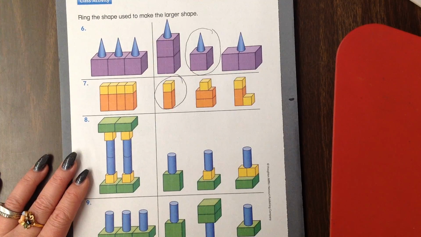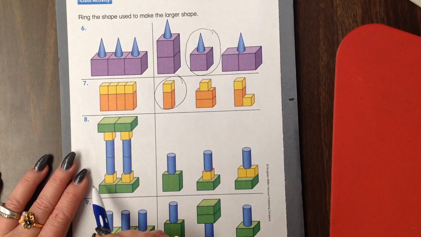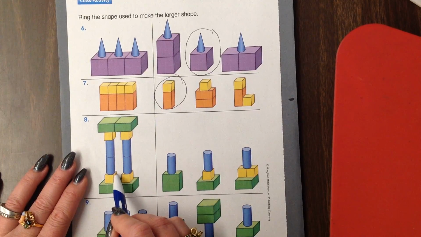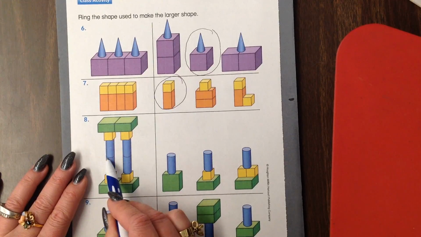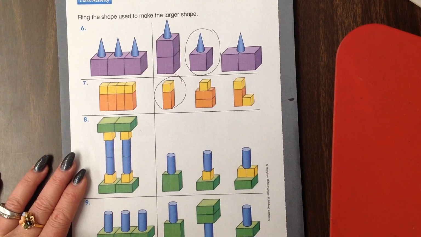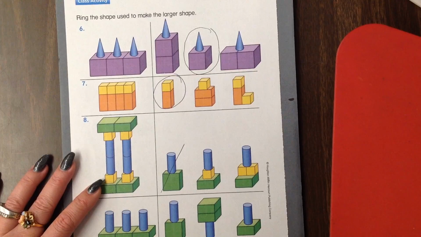Alright, so if you need more time, you can go ahead and pause the video, but let's just talk about this one. Okay, I can see here that there is a green rectangular prism, I can see that there's a yellow cube, and I can see that there's a blue cylinder. Alright, so it has 3 different colors. So if I look over here, I already know this one is not going to be it because it doesn't even have this rectangle right here, right?